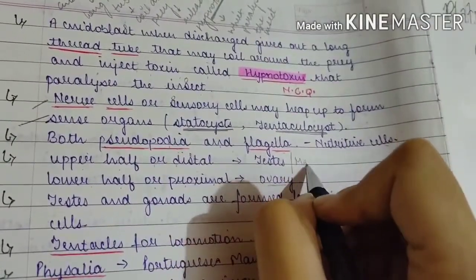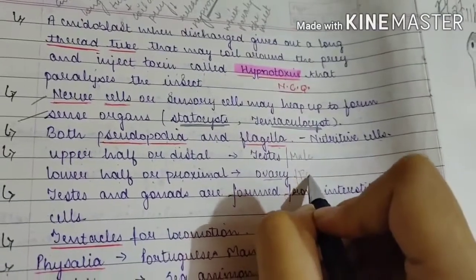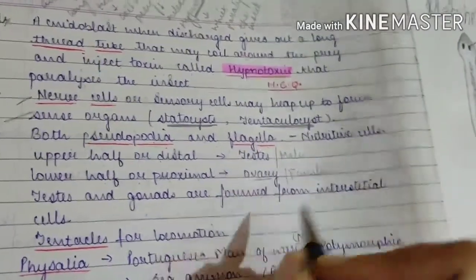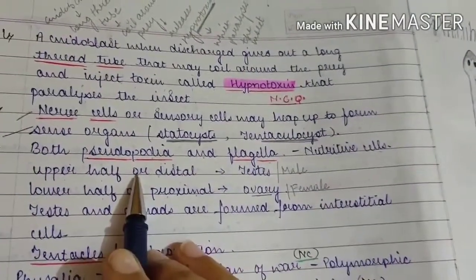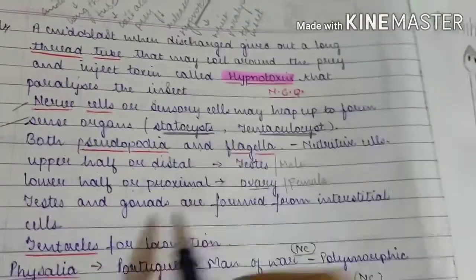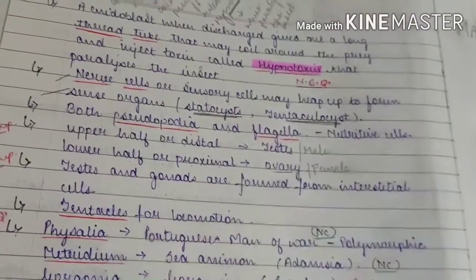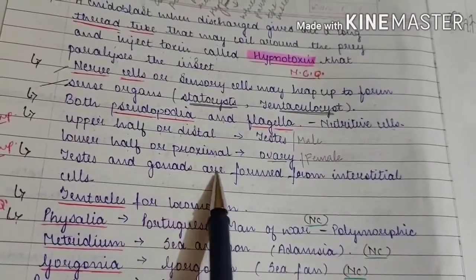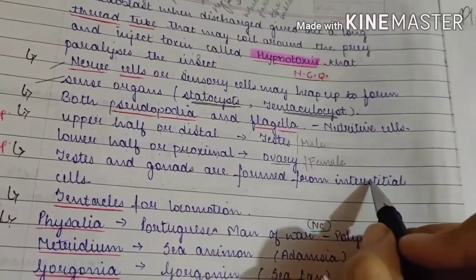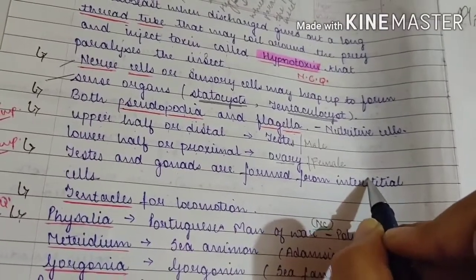Testes is the male reproductive part and ovaries is the female reproductive part. So it is clear that the upper part is the male reproductive part, that is testes, and the lower half or the proximal part is the female reproductive organ, that is ovary. The testes and gonads are formed from the interstitial cells.